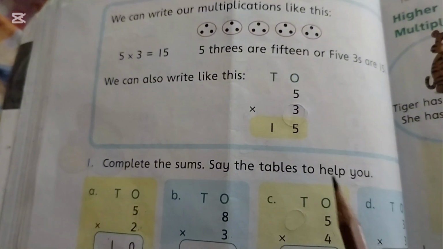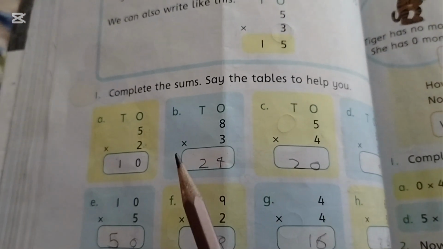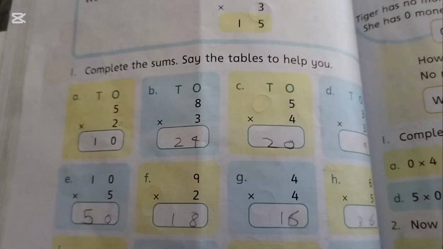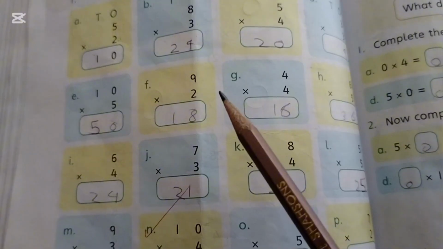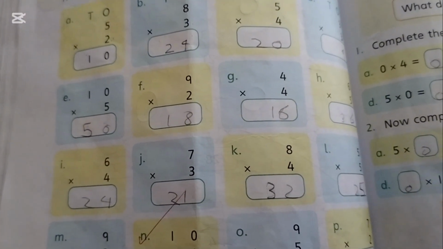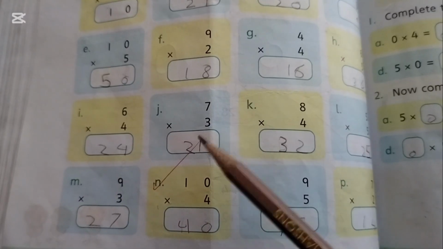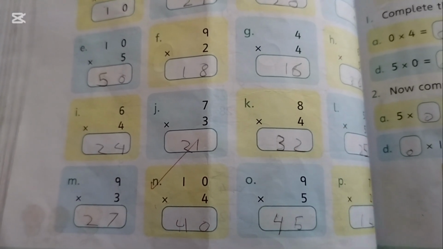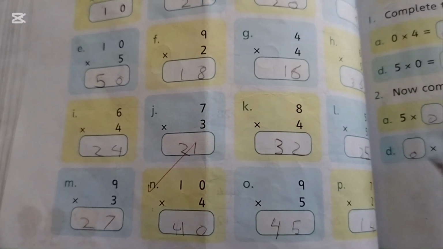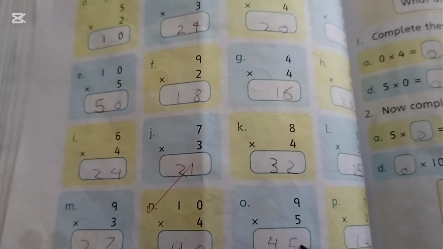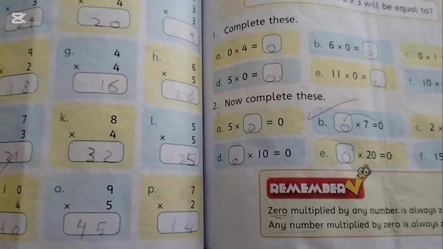On the next page we see that 5 times 3 is 15, 5 times 2 is 10, 8 times 3 is 24, 5 times 4 is 20, 3 times 3 is 9, 10 times 5 is 50, 9 times 2 is 18, 4 times 4 is 16, 6 times 5 is 30, 6 times 4 is 24, 7 times 3 is 21, 8 times 4 is 32, 5 times 5 is 25, 9 times 3 is 27, 10 times 4 is 40, 9 times 5 is 45 and 7 times 2 is 14.